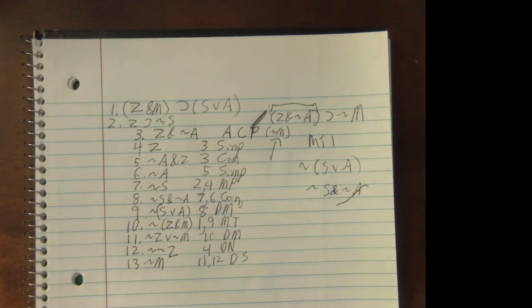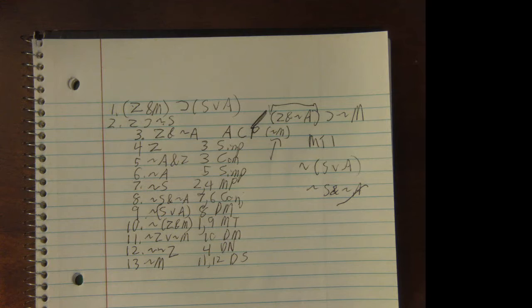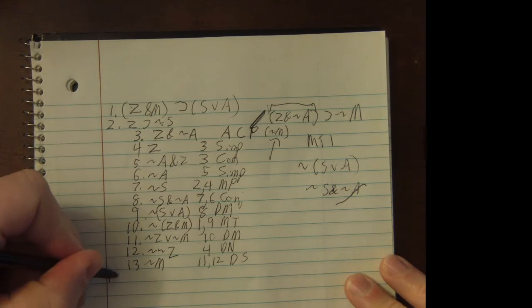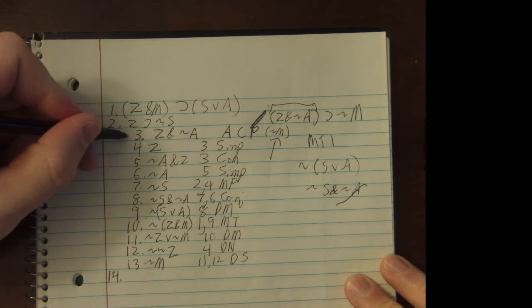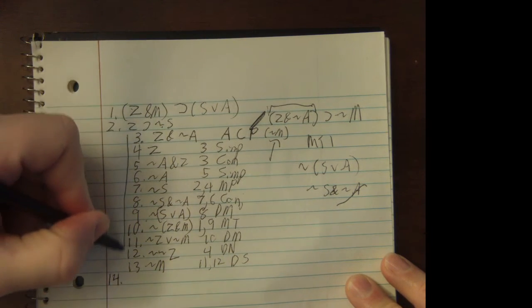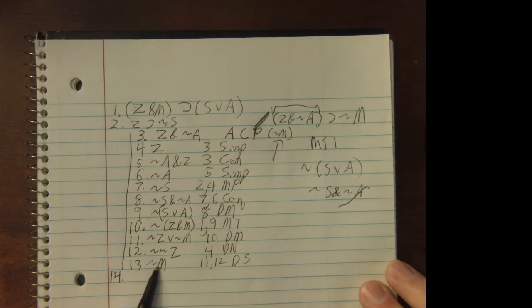And now conceptually, it's very important to think, why was I trying to get to there? What have I just shown? Have I shown that Z and not A is true? Of course not. Have I shown that Z is true? Of course not. I haven't shown that any of those are true. That's why they're all indented. What I've shown, that is unindented, is one and only one thing. I have shown that Z and not A leads to not M.